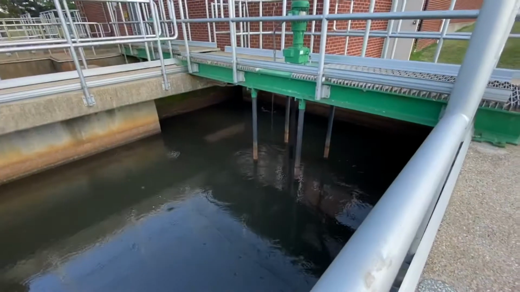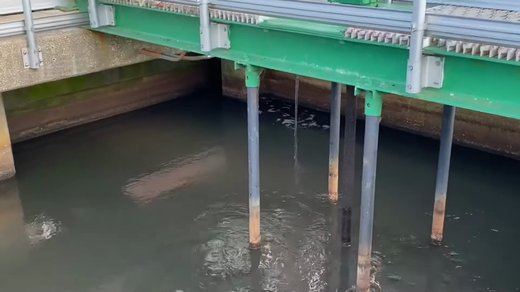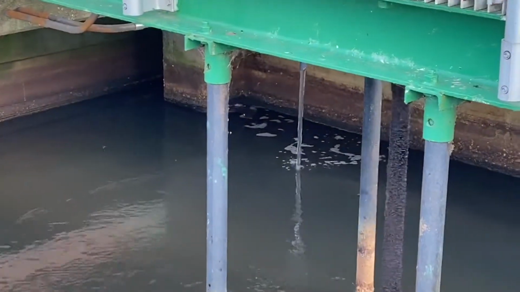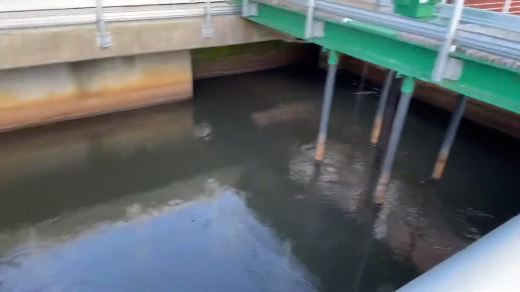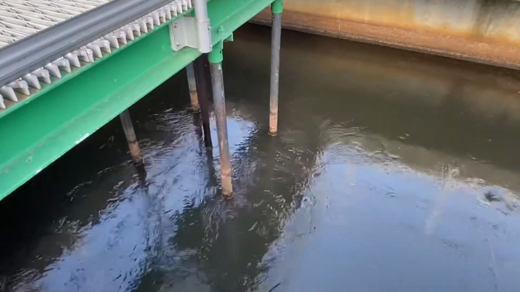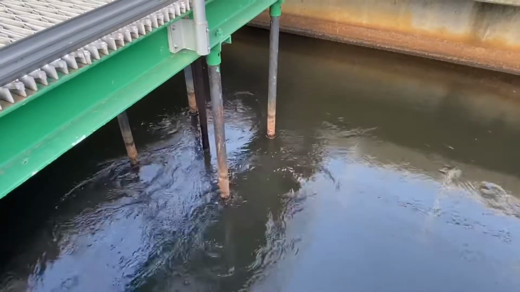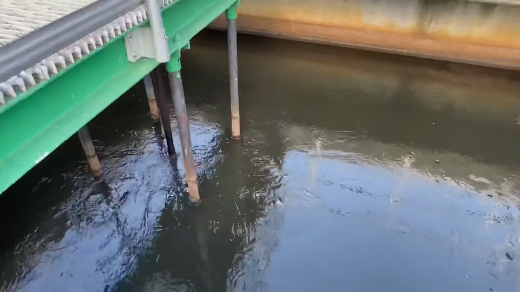The water then flows into another basin where we add another chemical, polyacrylamide, or polymer, into 2 low-speed mixing zones to further take those flocculated particles and coagulate them into larger particles before they go to the clarifier.